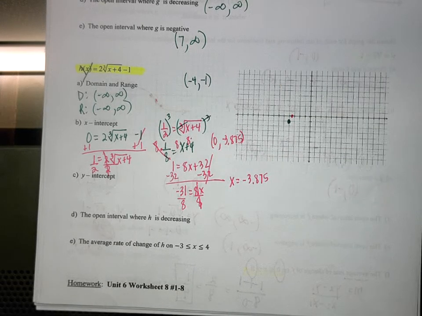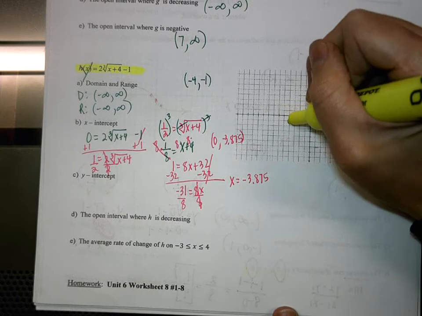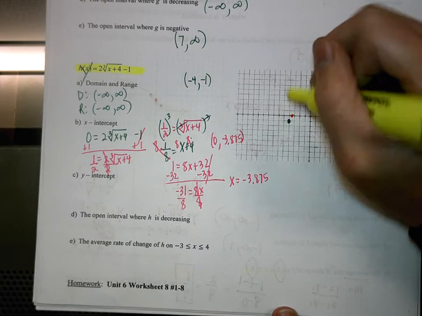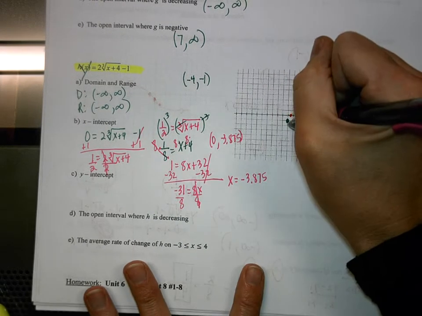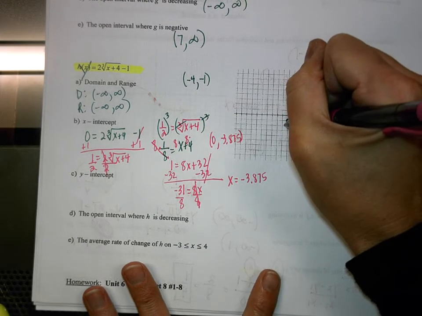So looking from my key point up, it went up 1 and then it's kind of in the middle. Okay, so it went up 1, right, like a half. Okay, so we're going to go down 1 and left like a half.